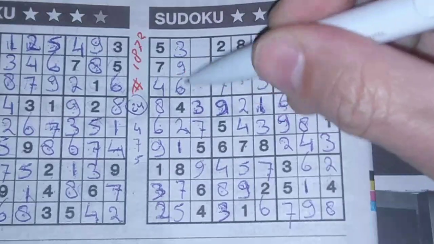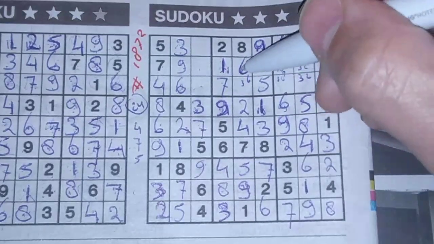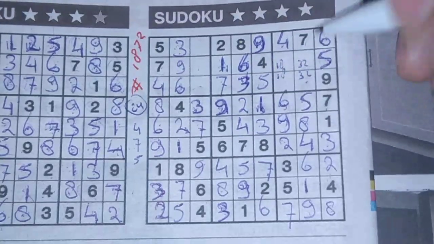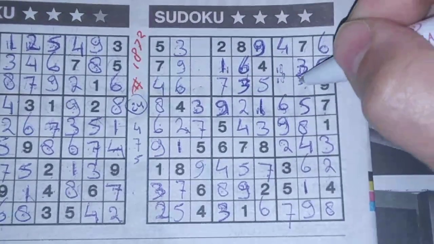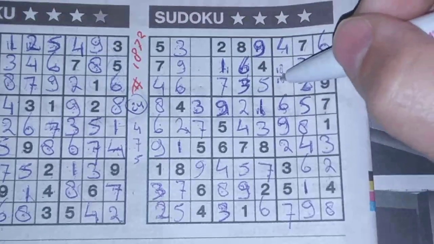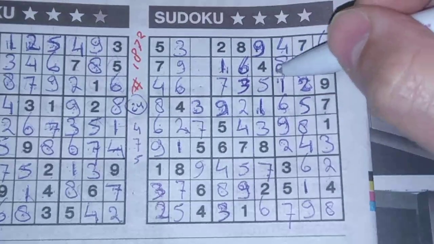3 and a 6. We have a 6 here, no 6 there. 6 should be here, and a 3 goes there. Now we have a 3 here, so this cannot be a 3 anymore. This should be the 3, and this should be a 2. Now we have a 1 here, so this cannot be 1 anymore. This should be the 1, and this should be an 8.